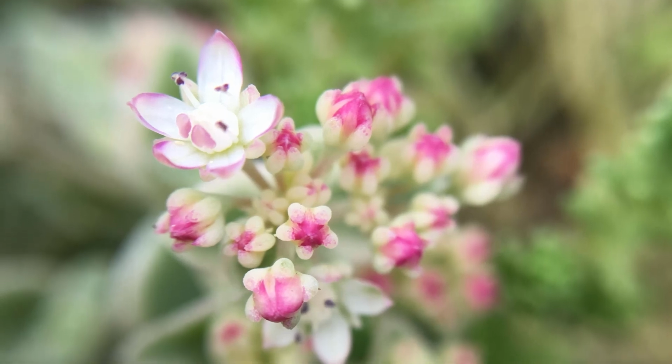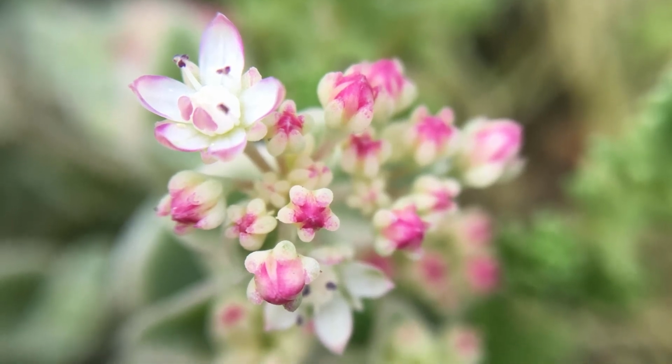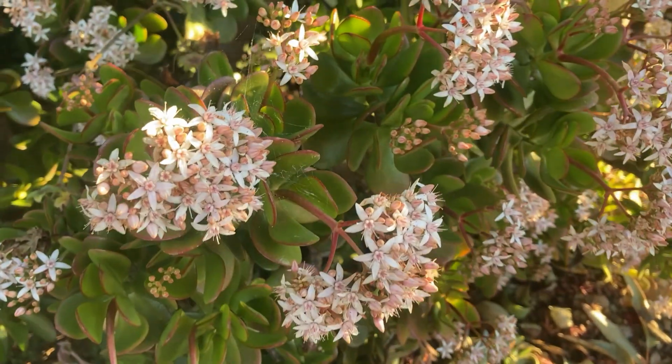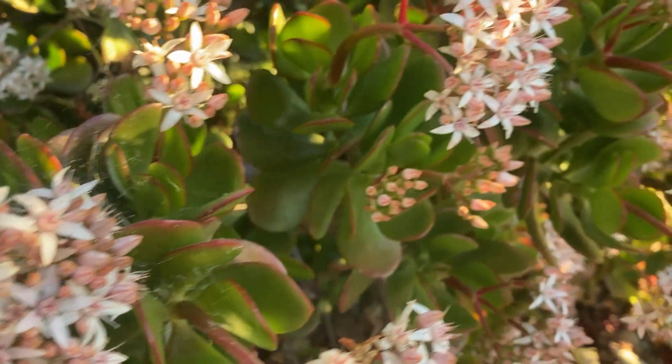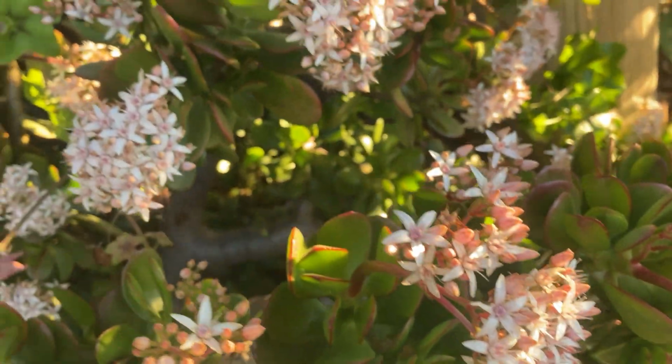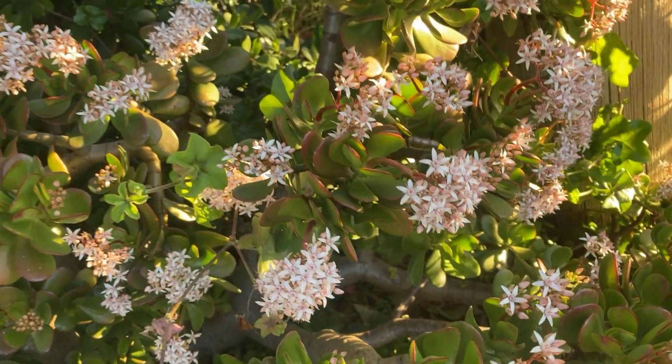Crassula is a large genus of plants and their flowers can be different, though they are still somewhat similar. Most Crassula grow clusters of small star-shaped flowers with 5 petals. The color can range from white to red. They will grow on a short stalk from the center.